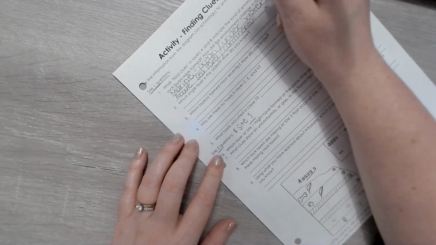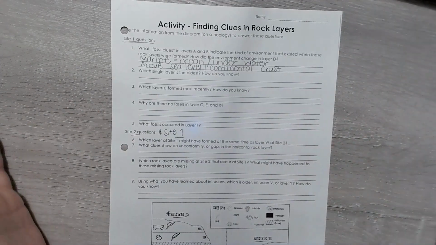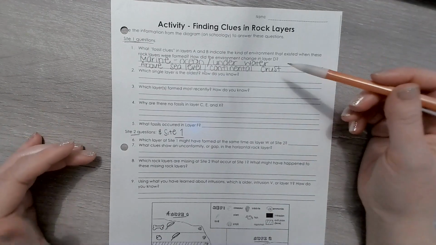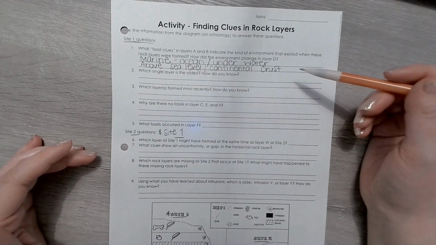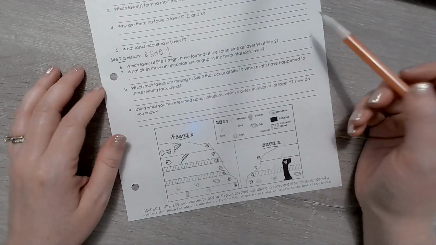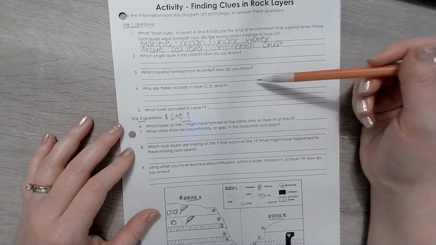Now, these are just thought processes. Please make sure that you're putting these into actual answers and responses. So that is just an example of how you're going to answer the questions up here.